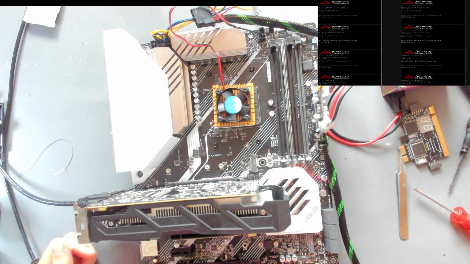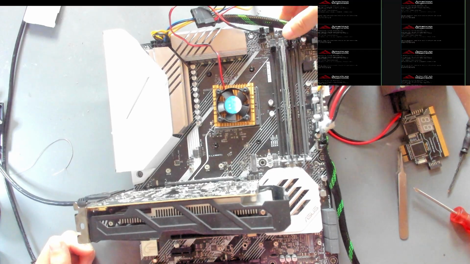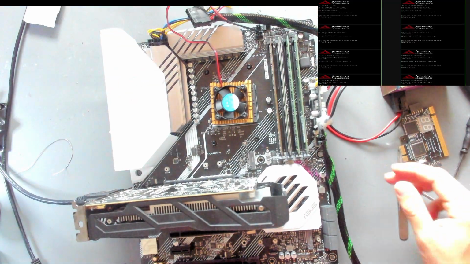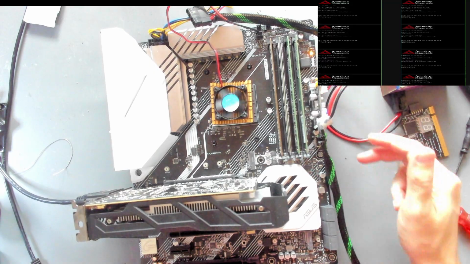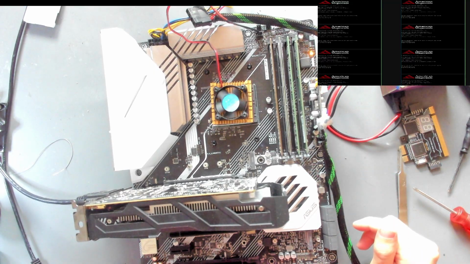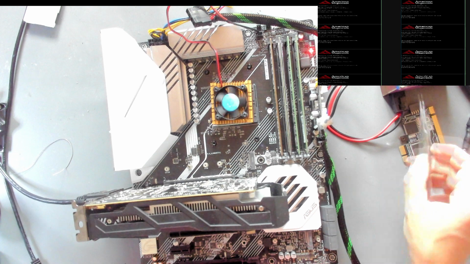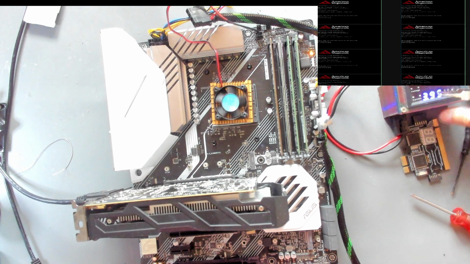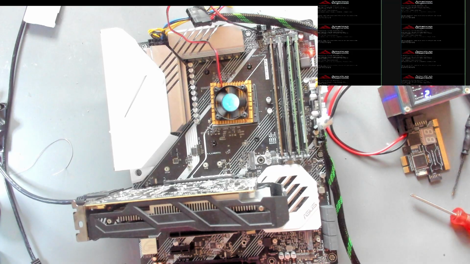I am so confused. Let's put some more RAM into here and see if it boots up with all of the RAM populated. I would expect it to take a little bit longer, but yeah, we have such high power consumption, like 3.9 amps, that is definitely boot up.